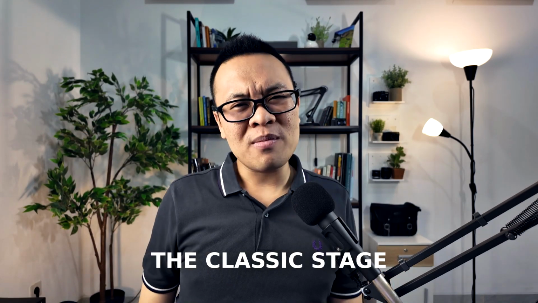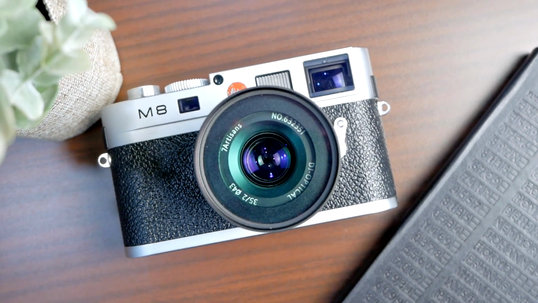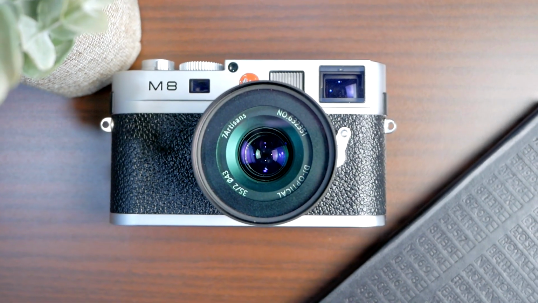The first part of my journey of finding the perfect focal length, I would call this stage of my life the classic stage. You know what I'm talking about? When you first want to try a prime lens, people will usually suggest either a 35mm equivalent focal length or 50mm focal length.